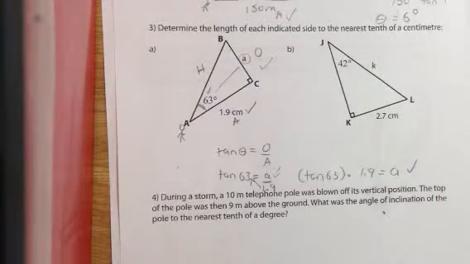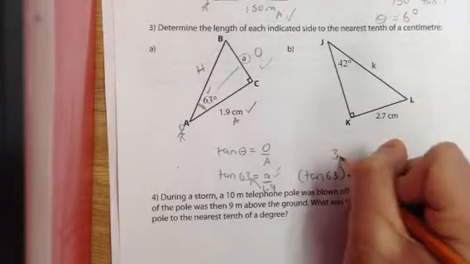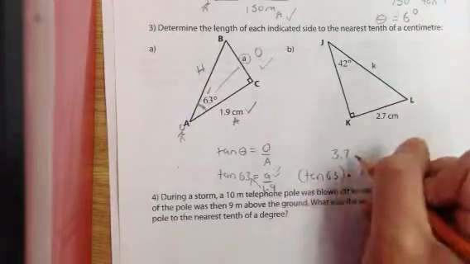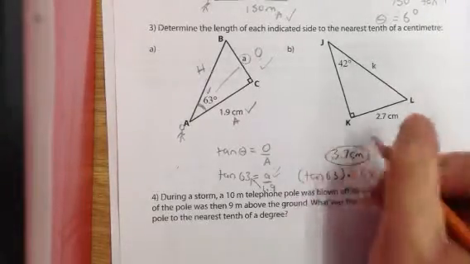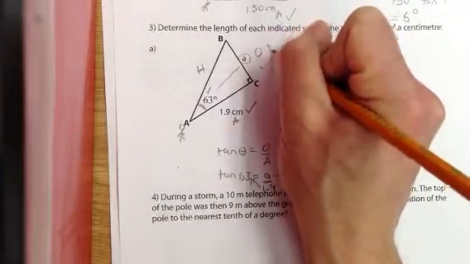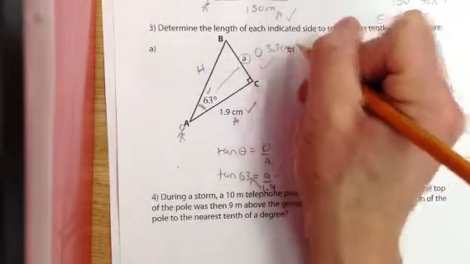So I'm going to go tan 63, press equals in my calculator, and multiply by 1.9, and I get 3.7 centimeters as my answer. So it means this missing side is 3.7 centimeters. Done.